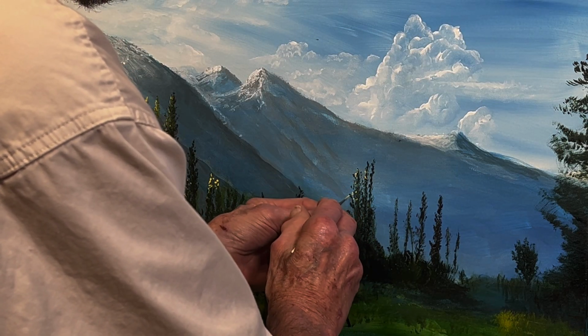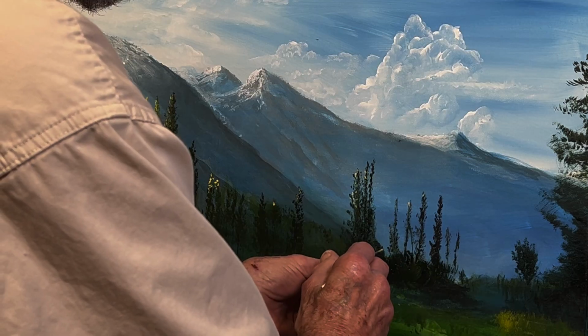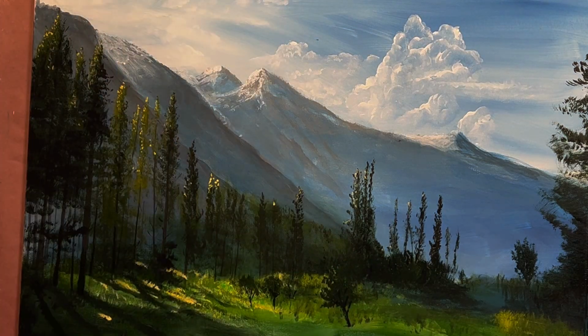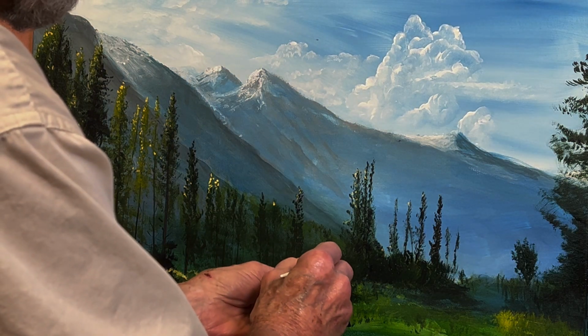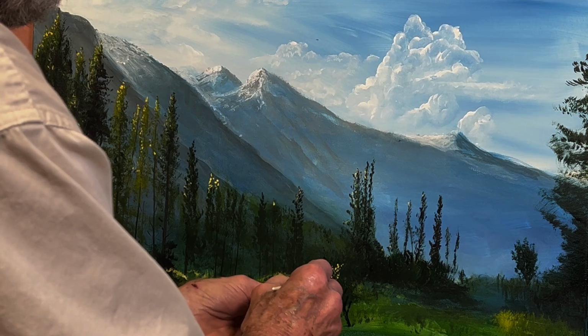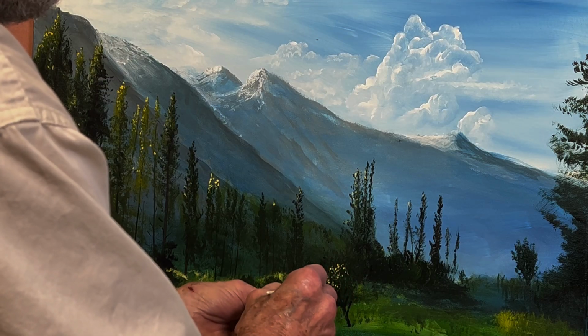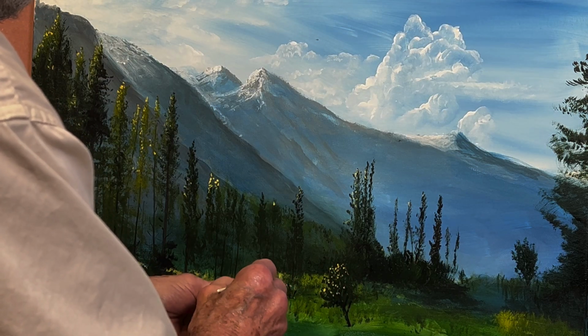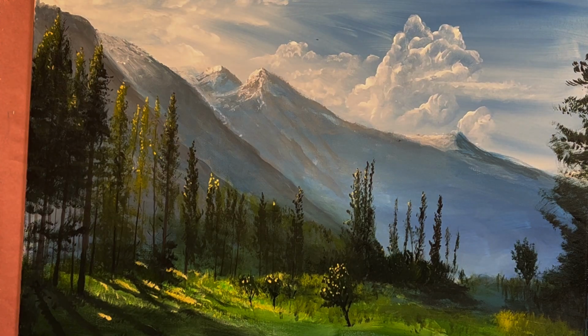Just a little. And then on this tree right in here, I'm going to brighten up this thing just a little, and a little bit on a couple of these. So you see, it's coming together.